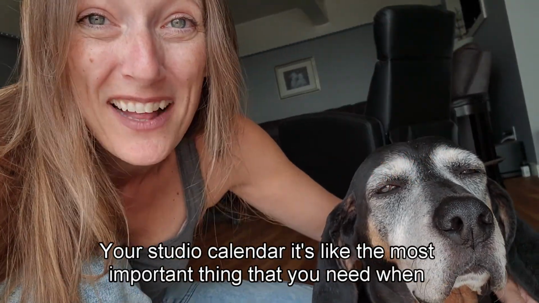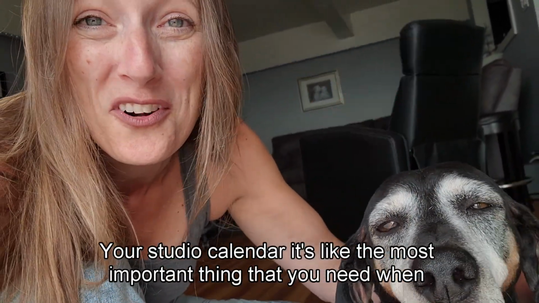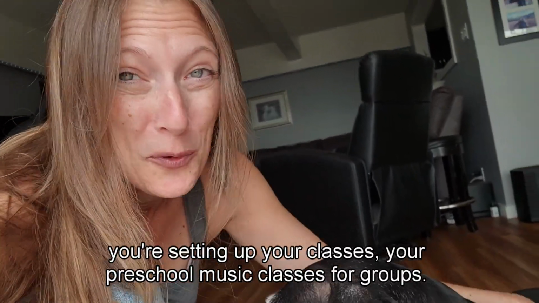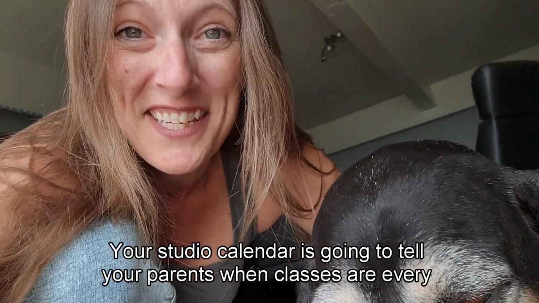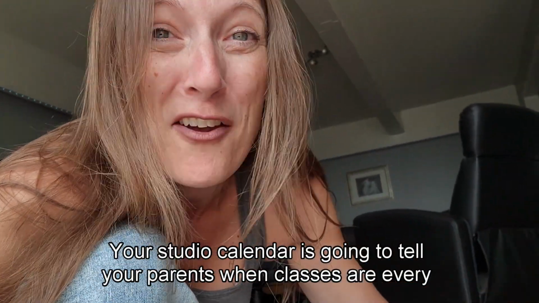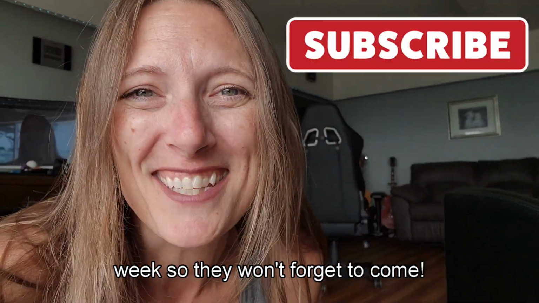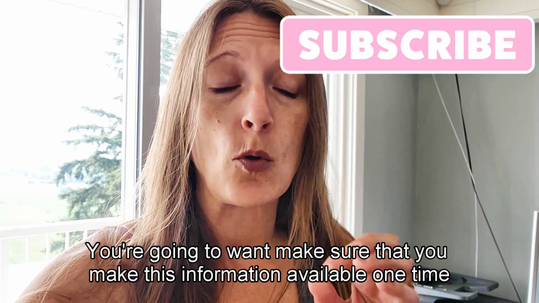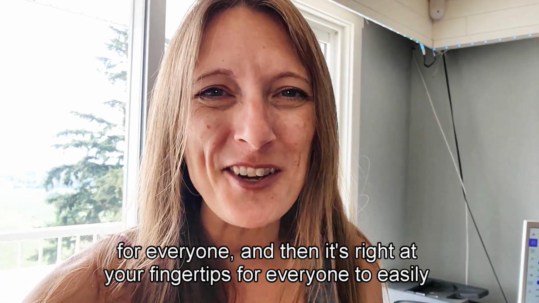Your studio calendar. It's the most important thing that you need when you're setting up your classes, your preschool music classes for groups. Your studio calendar is going to tell your parents when classes are every week so they won't forget to come. You're going to want to make this information available one time for everyone, and then it's right at your fingertips for everyone to easily access.